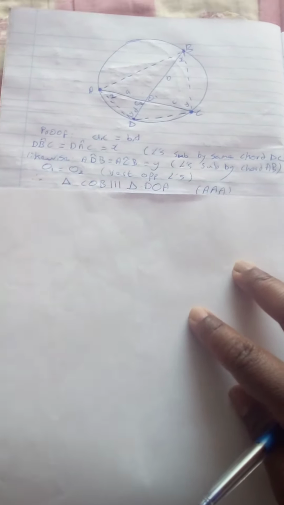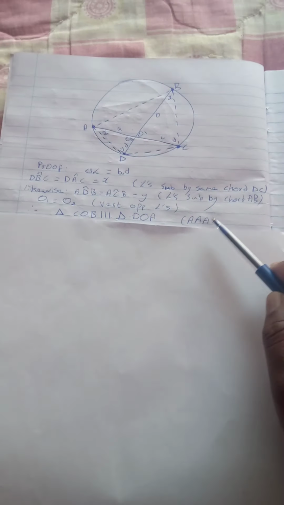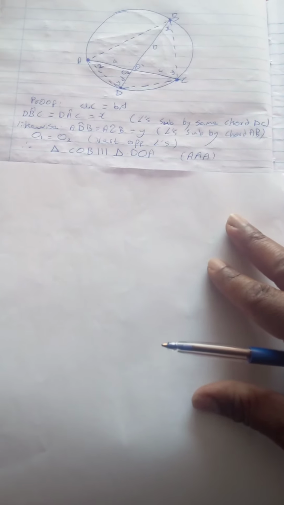And that leads us to another step here. Therefore, you have three angles equal in a triangle. That of course means that those two triangles are similar to one another, because all three angles are equal. So we've proven similarity there. We're going down another step.